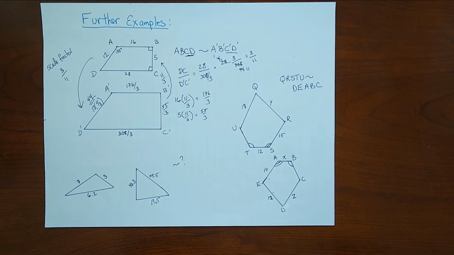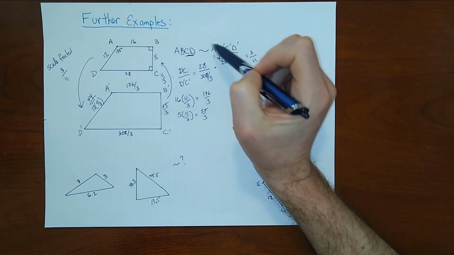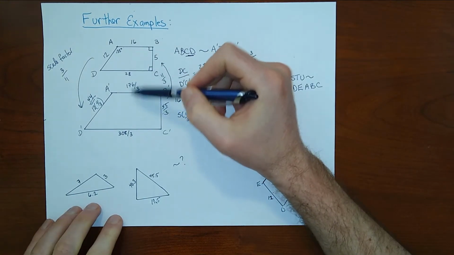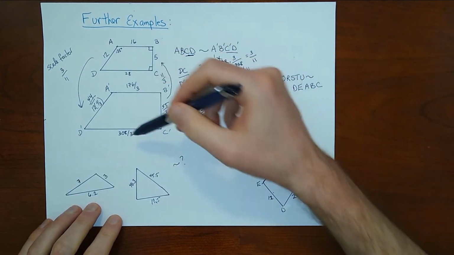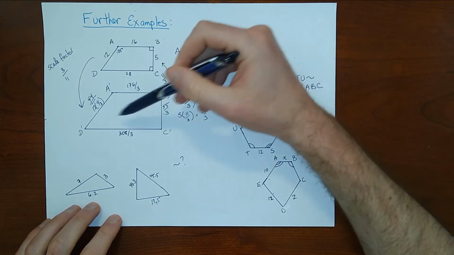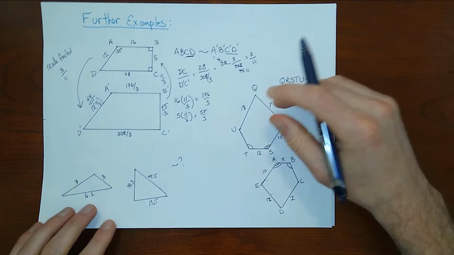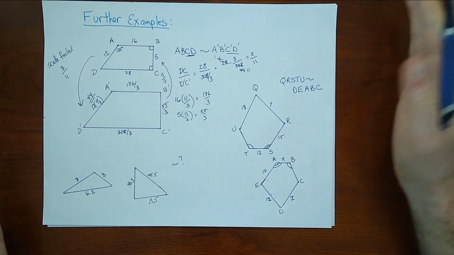So if we know that shapes are similar and we can find the ratio between corresponding sides, that will give us the scale factor, and the scale factor will allow us to solve for all of these unknown lengths. You can also do it by setting up a proportion.